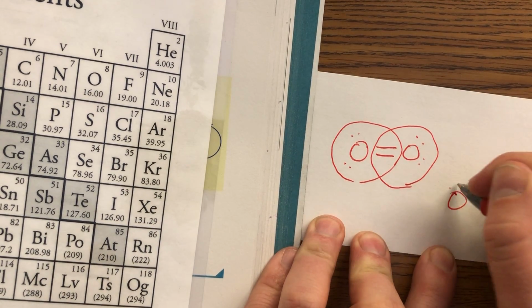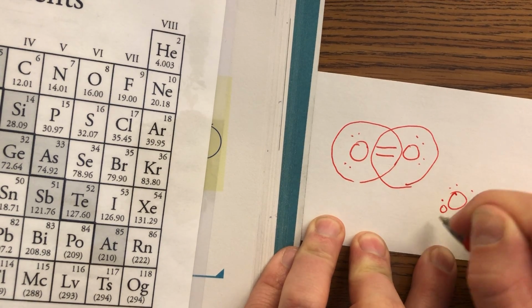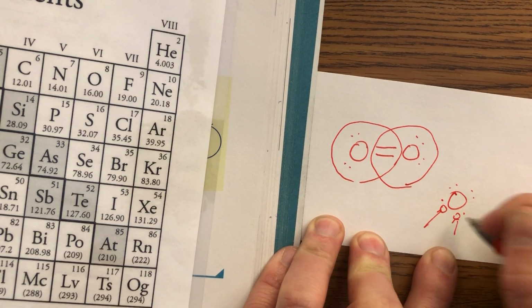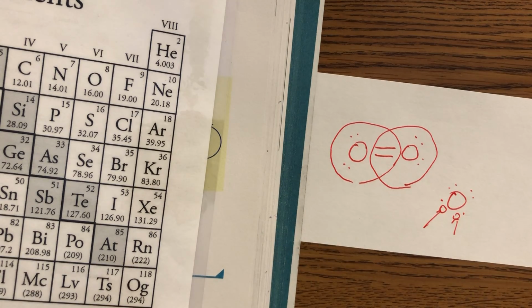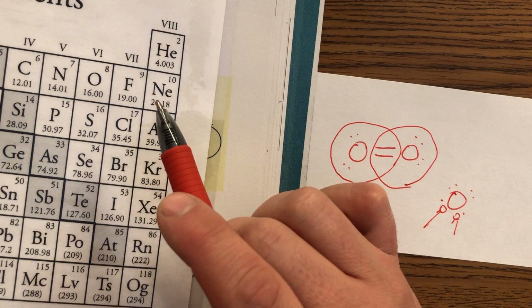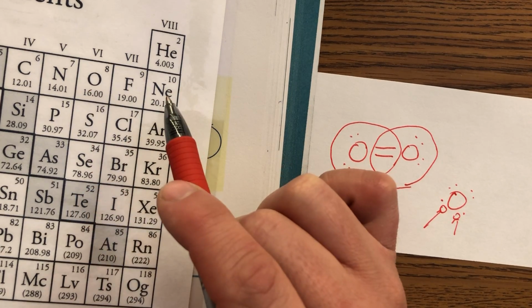When it's by itself, it's really wanting to fill the holes in its valence shell. It wants to be like a noble gas. It wants to be like neon, with its configuration of 10 electrons. But to get there, it's got to steal electrons. All right, let's get back to this.